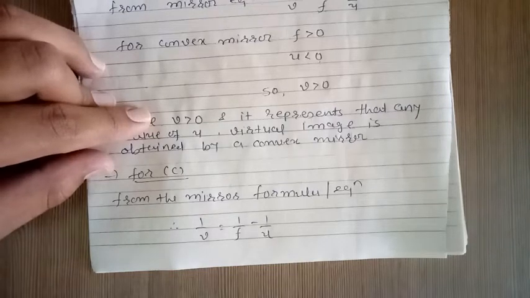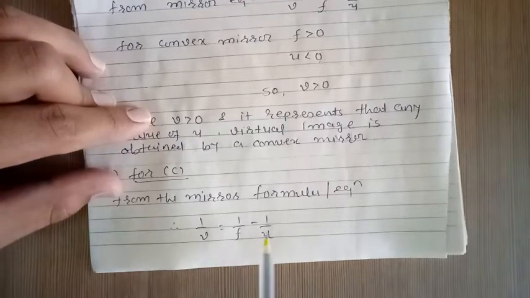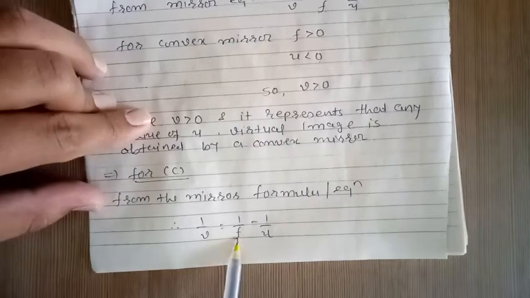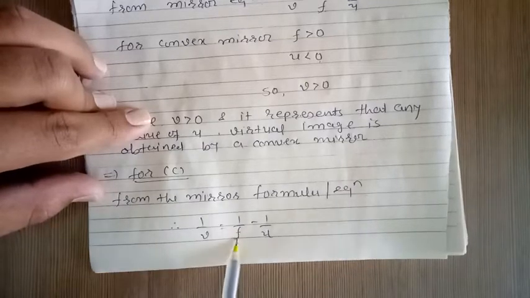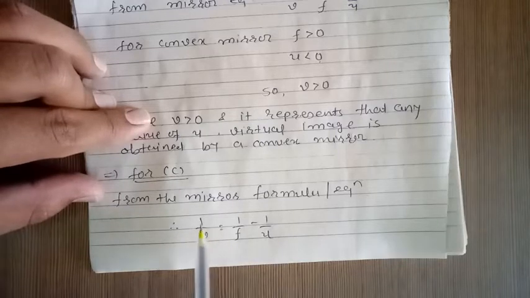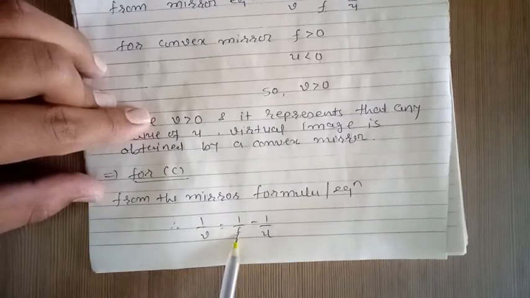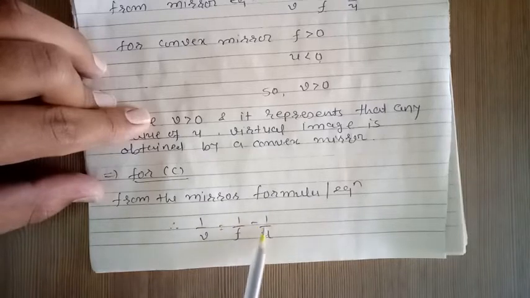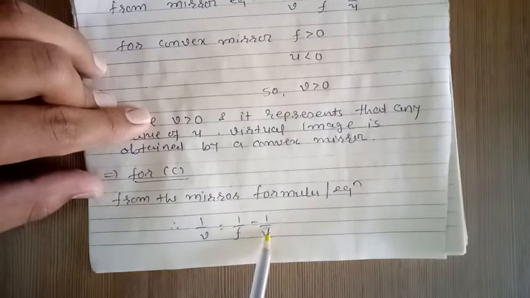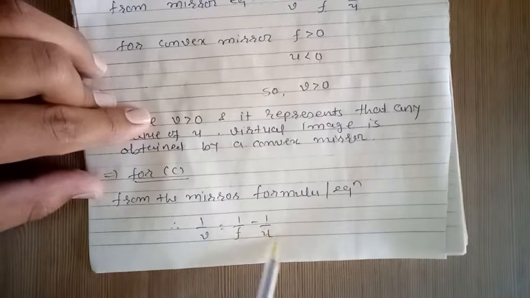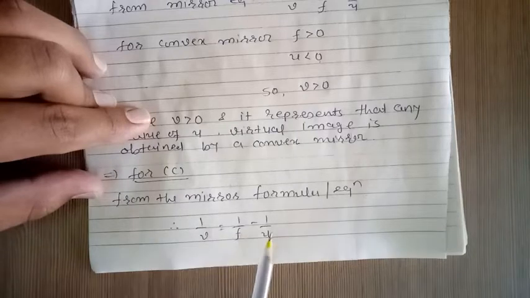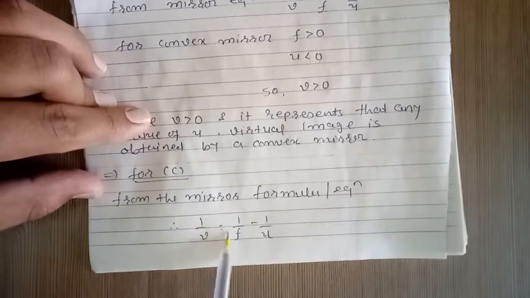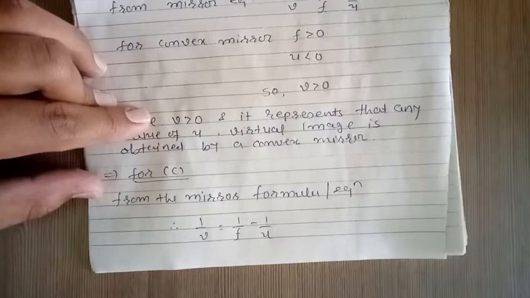So see here, focal length is positive, so we can write that 1 by v is greater than 1 by f. Why? You can see in this equation 1 by v is equals to 1 by f, which is positive, minus 1 by u, but here for a convex mirror u is negative, so minus minus becomes plus, so we can say that 1 by v is greater than 1 by f, right?